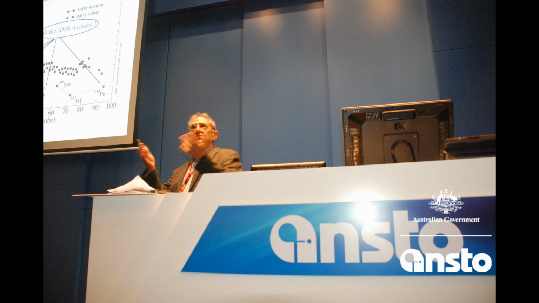Another case is our samarium-146, which is also a P process nuclide because it cannot be produced by neutron captures alone. There's no neutron capture which brings you to here, except several neutron captures, which is unlikely.